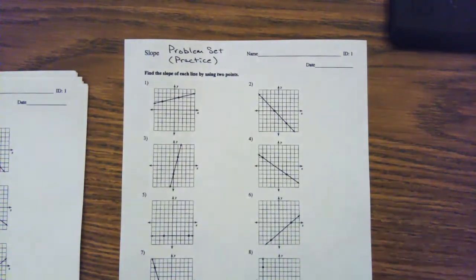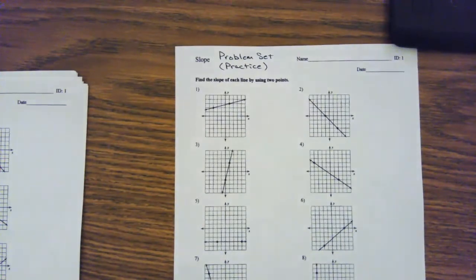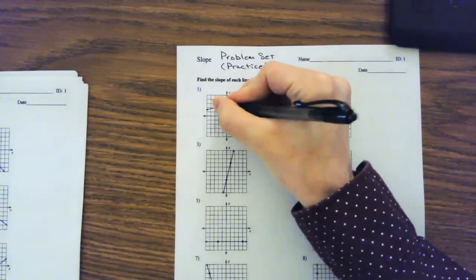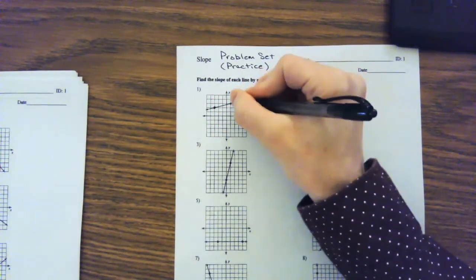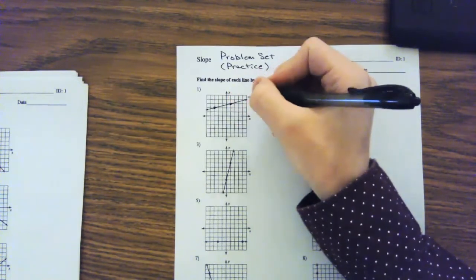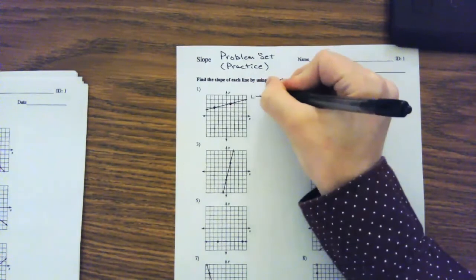Okay, so on number 1, I have 2 points, and what I want to do is go from left to right. So what that means is I'm going to start at this point right here on the left side, and I want to go all the way to this point right here on the right side. So I'm always going from left to right.